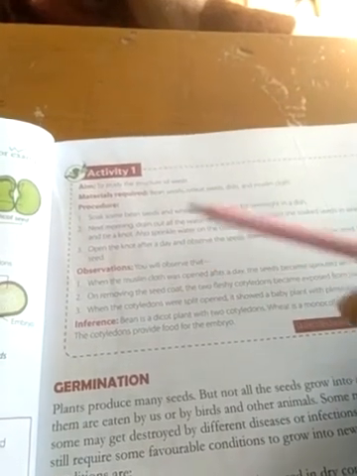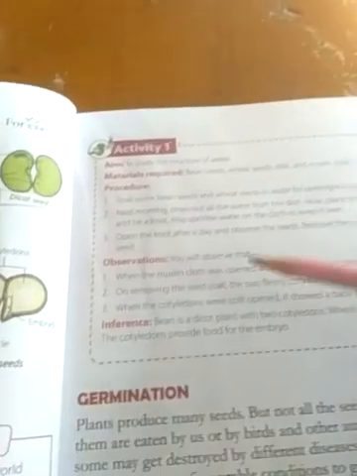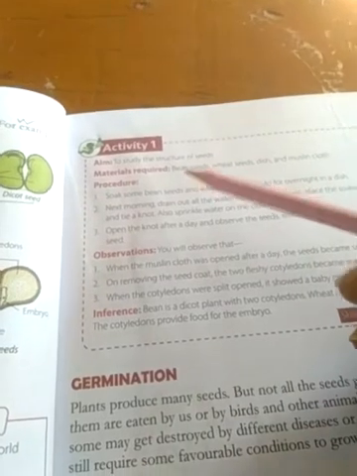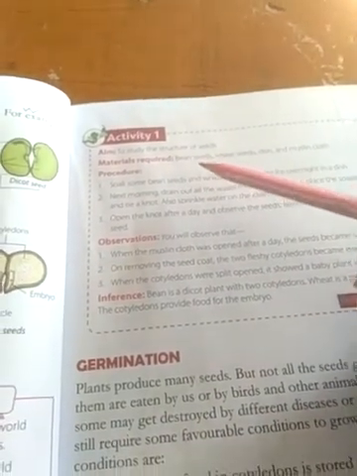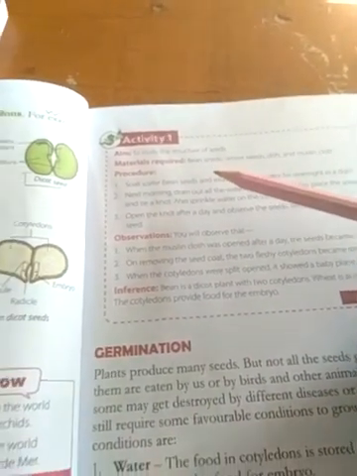This is the practical based activity. You can perform this activity at your home. The main aim of this activity is to study the structure of the seeds.